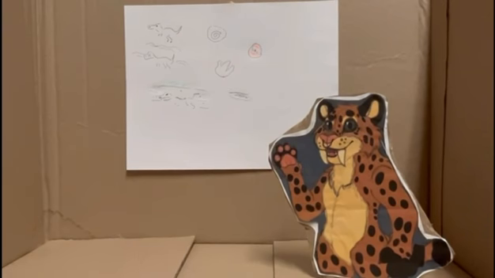And last but not least, carbon fossils. This is when only a thin layer of carbon remains from an organism, often on plants or soft-bodied creatures. It's basically a shadow fossil, nature's version of tracing paper.